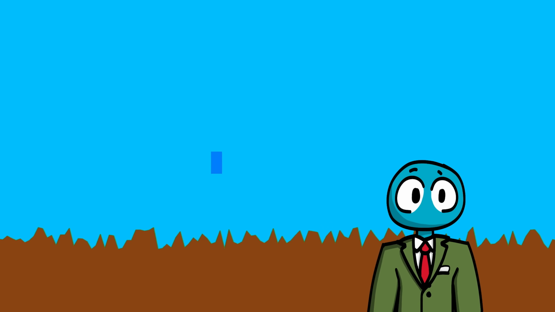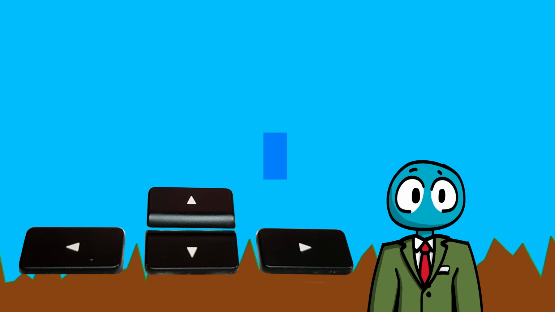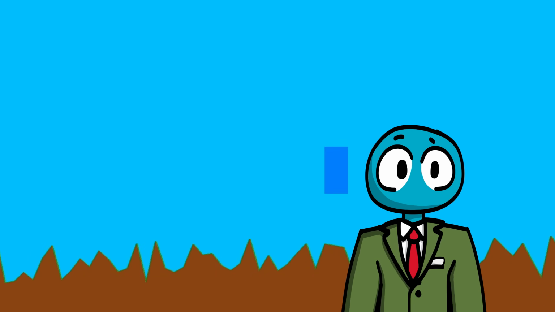This is what came out at the first try. At the floor, I made a jagged terrain of dirt and grass. The character is just a simple rectangle that I can move around with my arrow keys. This needs a lot of improvement.